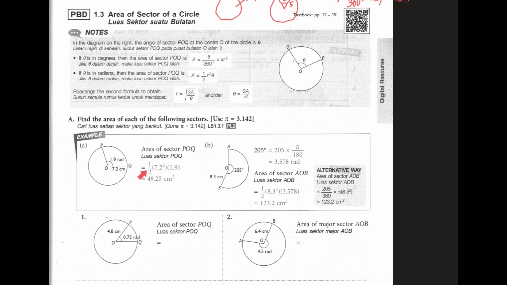So half r square, which is the radius power 2 times theta 1.9, and then you multiply and you will get the area of sector 49.25.